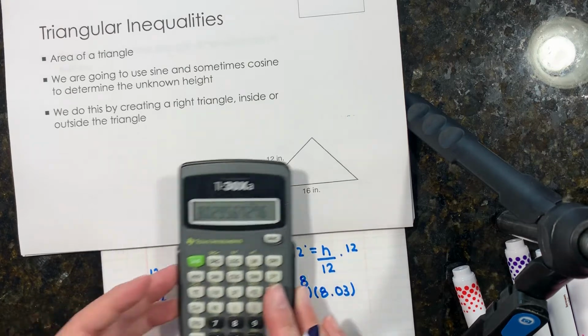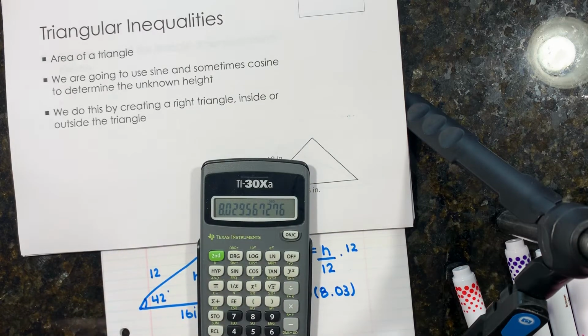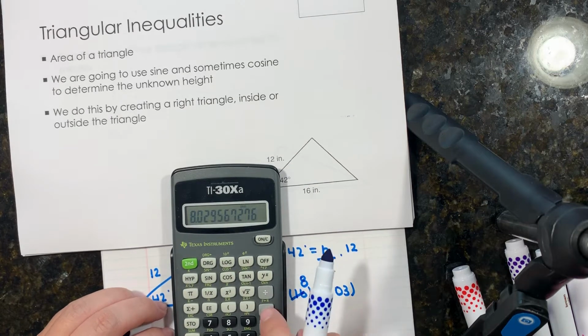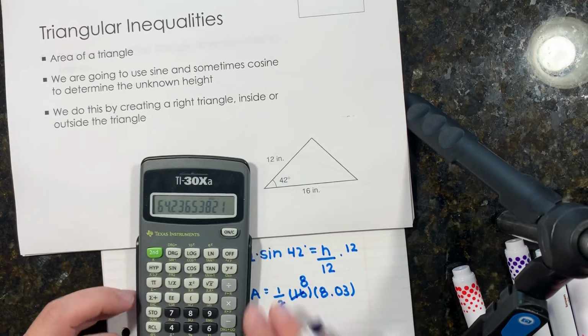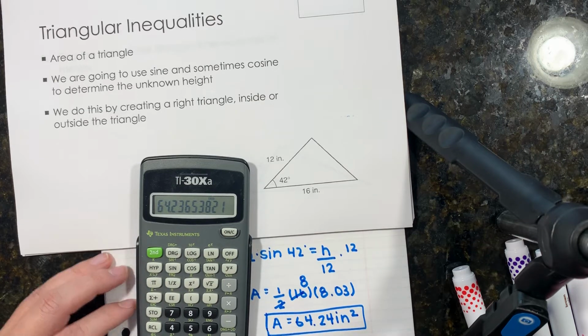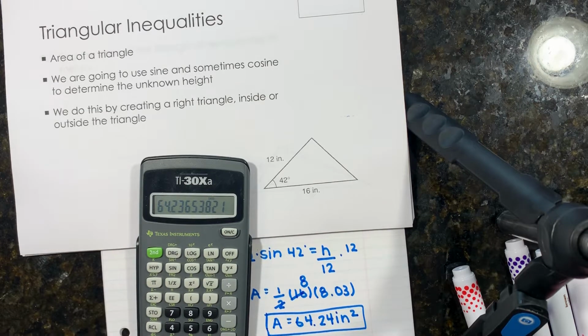So all I need to do to get my closest answer that I possibly can is to multiply what's in the calculator by 8. And that will give me what my area is equal to. So my area would be equal to 64.24 inches squared.